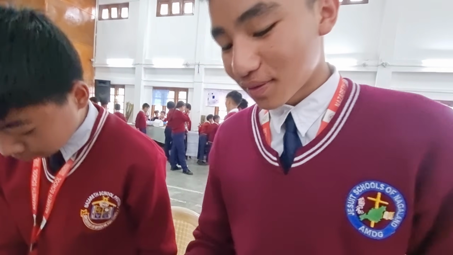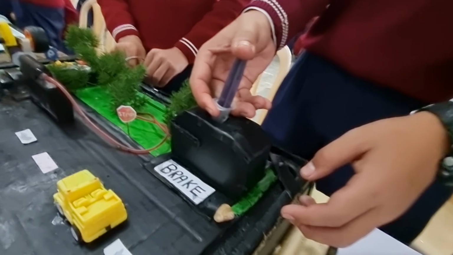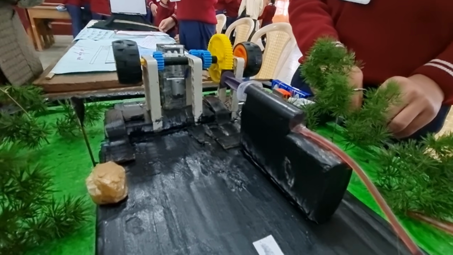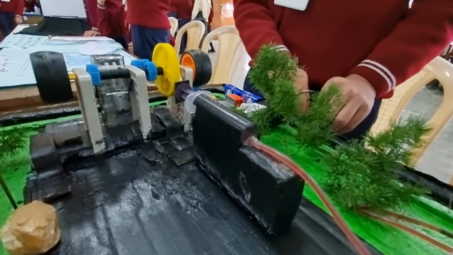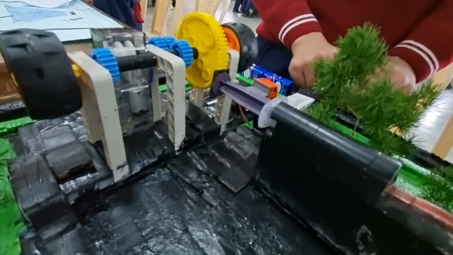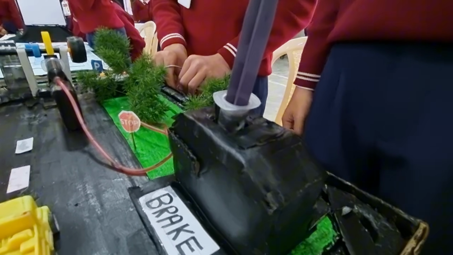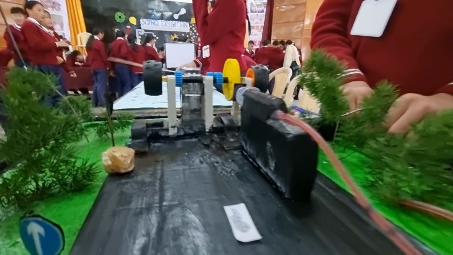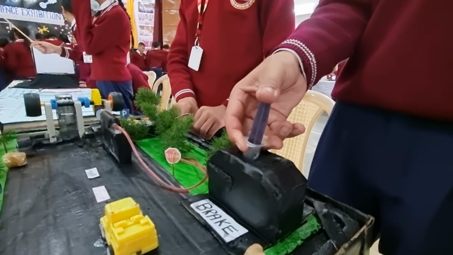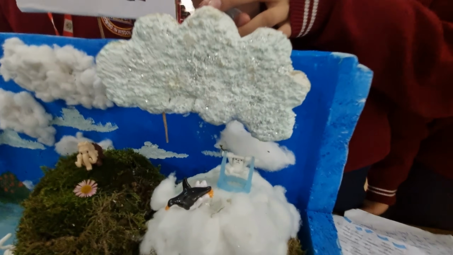Good morning, sir. Can you show me what your model does? Okay. So it's a braking system that stops the car. It uses liquid. Okay, thank you. Can you show me what it does?